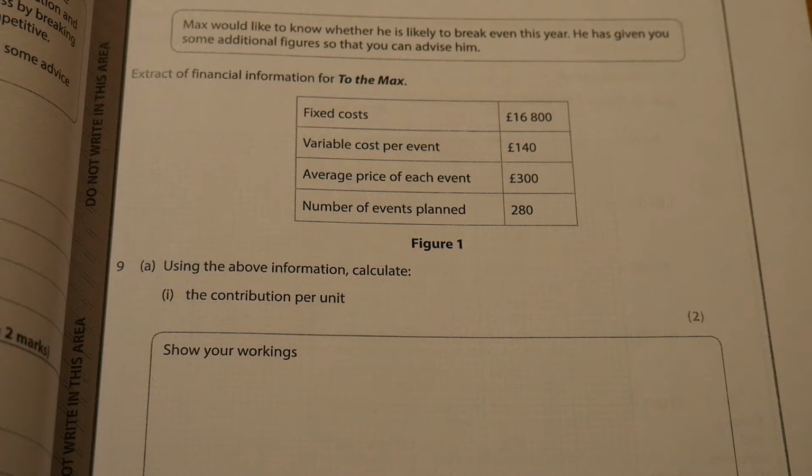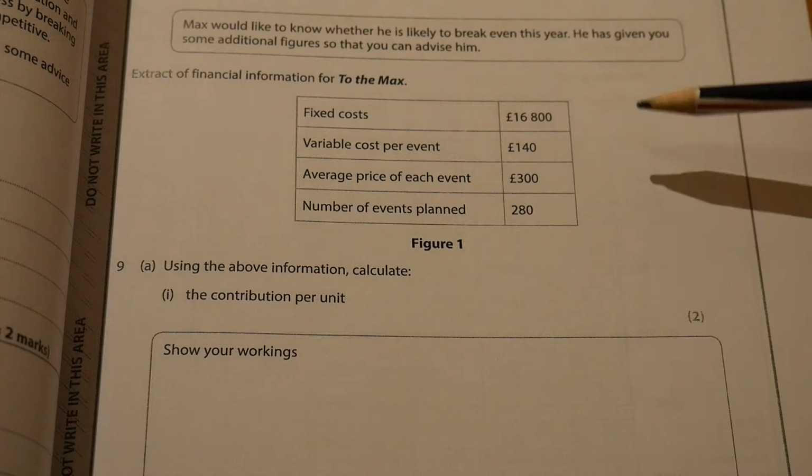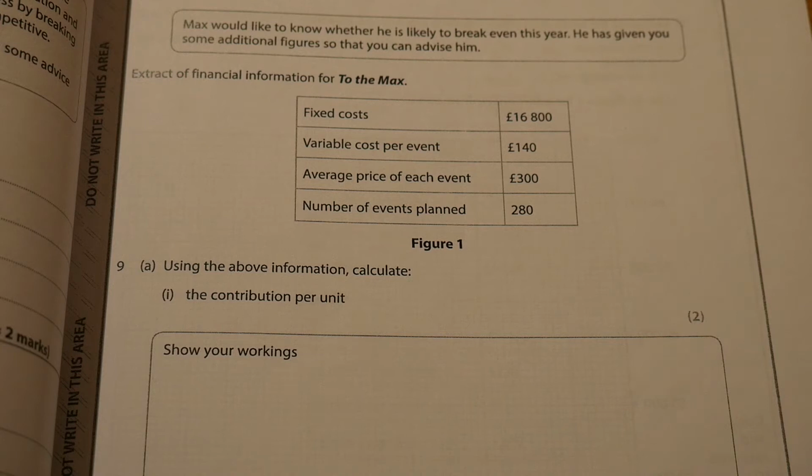Max would like to know whether he is likely to break even. He's given you some additional figures so that you can advise him. So we've got the extract of the financial information, we've got the fixed cost, the variable cost per unit, the average price, the number of events planned, and then the question is simply: using the above information, calculate the contribution per unit, for 2 marks.